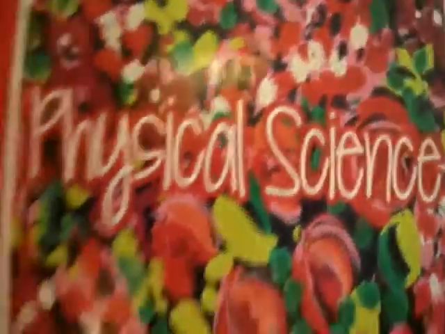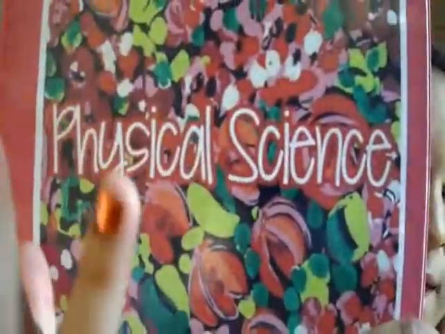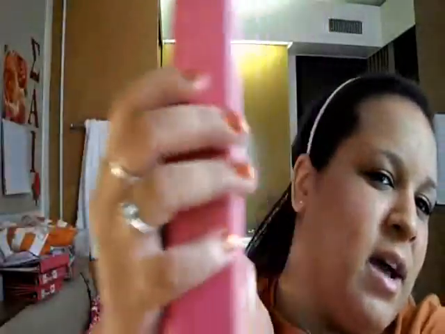I actually made this little binder cover for physical science. I got a Lily print and expanded it to fit on a piece of paper. I wrote the title using GIMP, then made it big and made the outline. It's really complicated, but you can find tutorials online for GIMP, which is a program like Photoshop, except it's free. But I use these pink 1-inch binders.